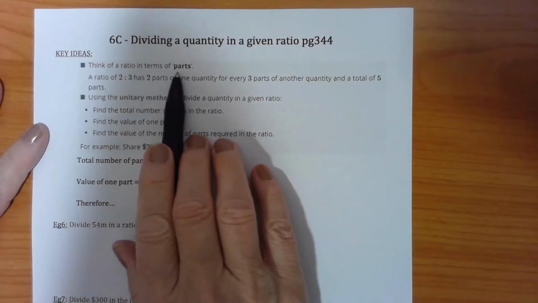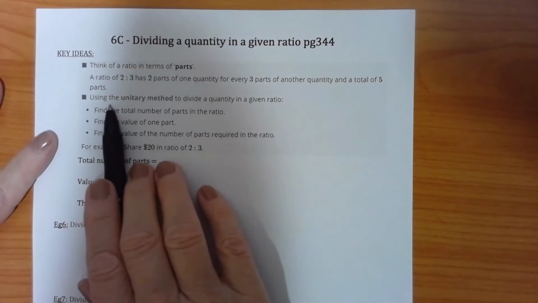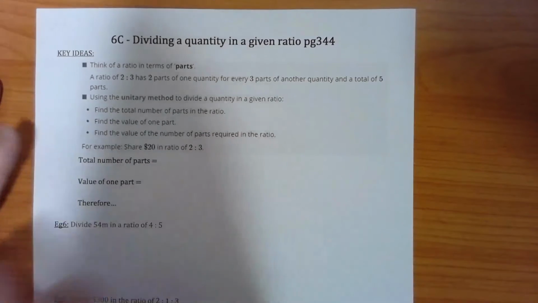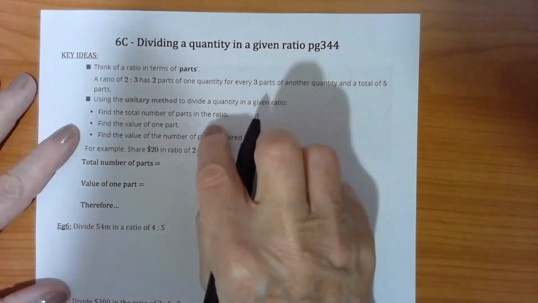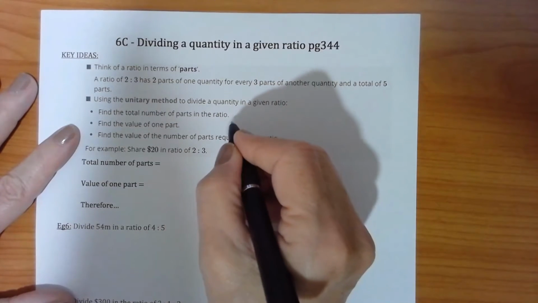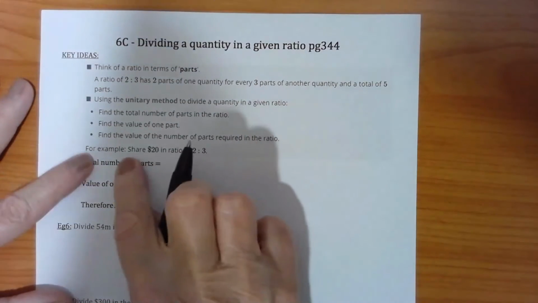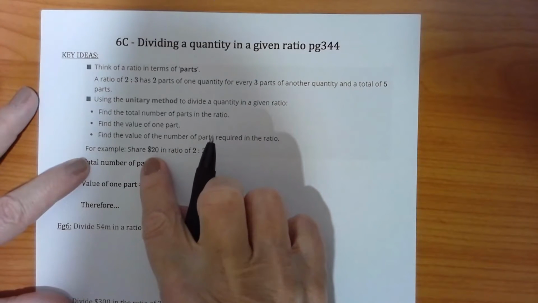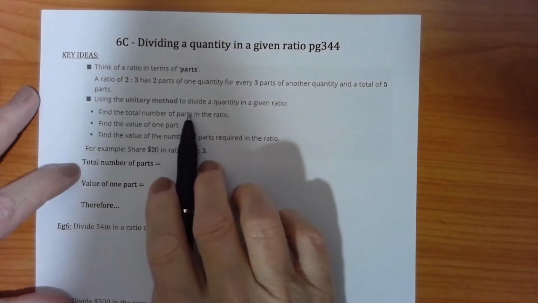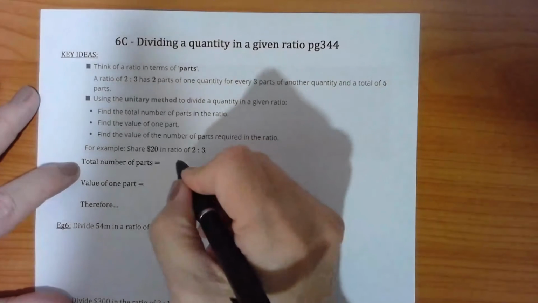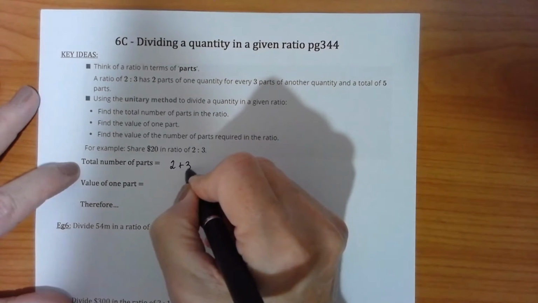So think of a ratio as parts, okay? I'm going to use the unitary method, and I'm going to do these steps. The first step is I'm going to find the total number of parts in the ratio. In this example, I'm going to split $20 in a ratio of 2 to 3. So I need the total parts in the ratio, so I add up the two numbers that are in the ratio.